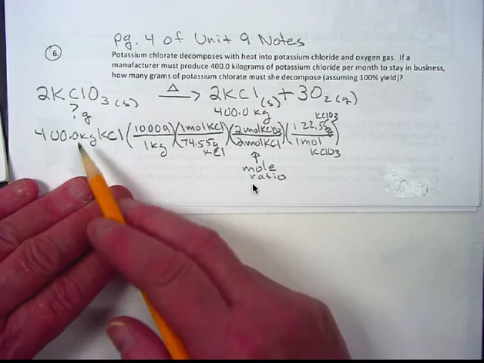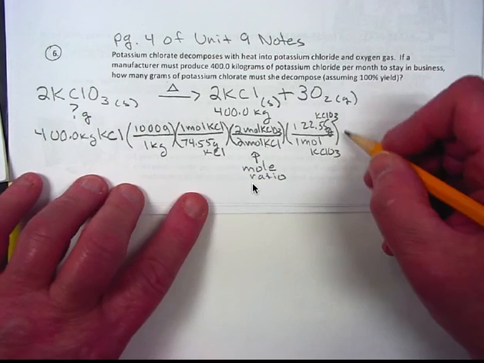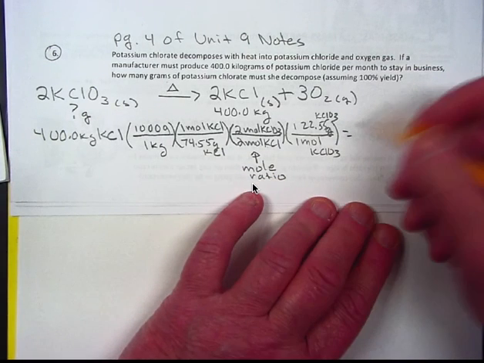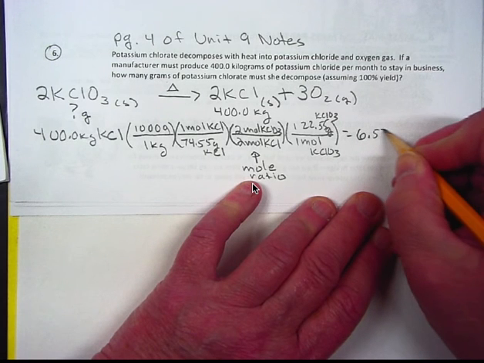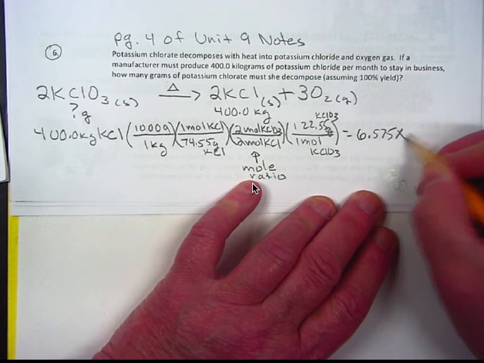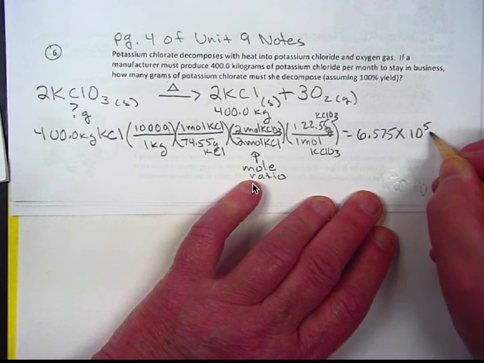Then by multiplying across and dividing what's on the bottom, your answer will come out to be 6.575 times 10 to the fifth grams.